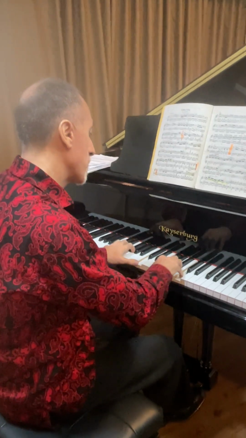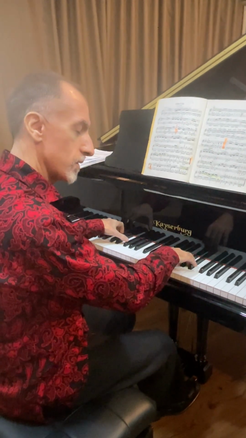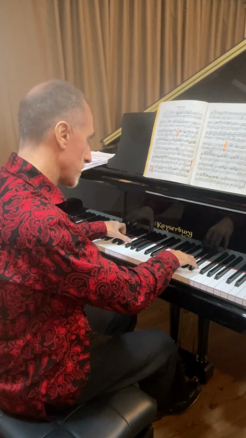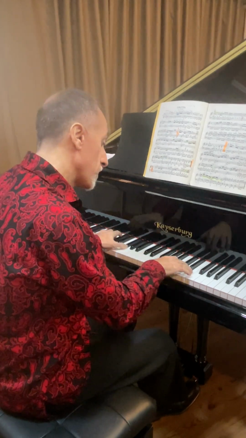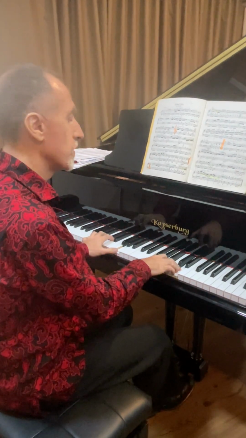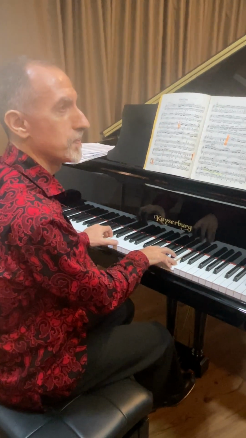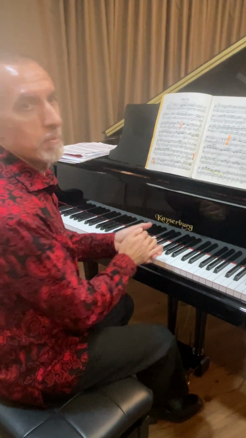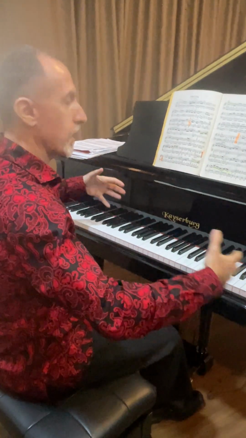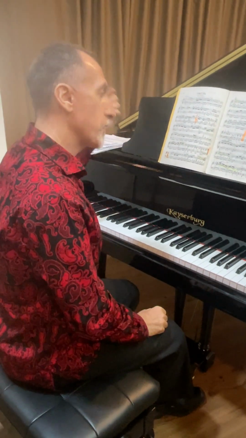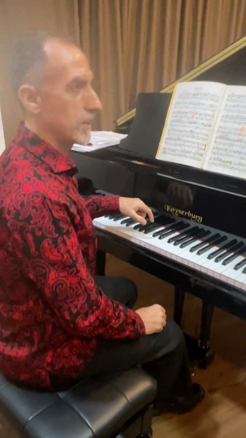5, 1, F sharp, 4, first and second inversion. 5, 1. I'm going back to C major. A very simple kit. I can expand it, I can create my own music, but the point is always think first, and then I play.